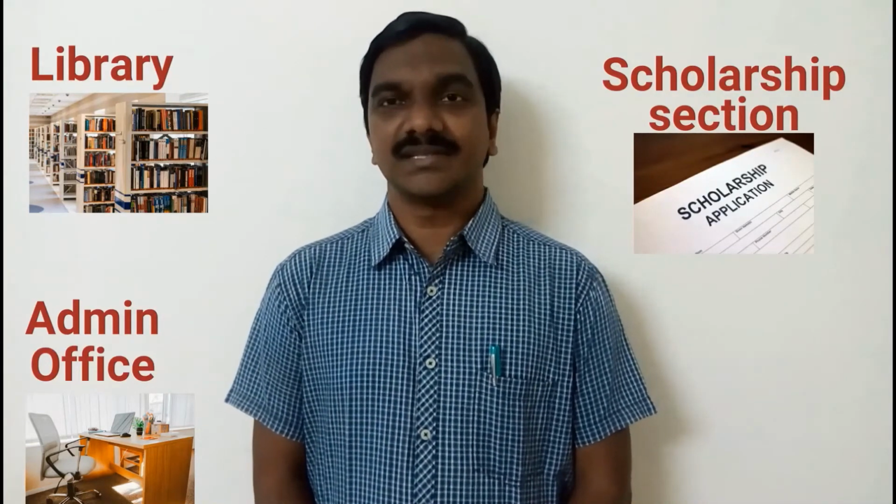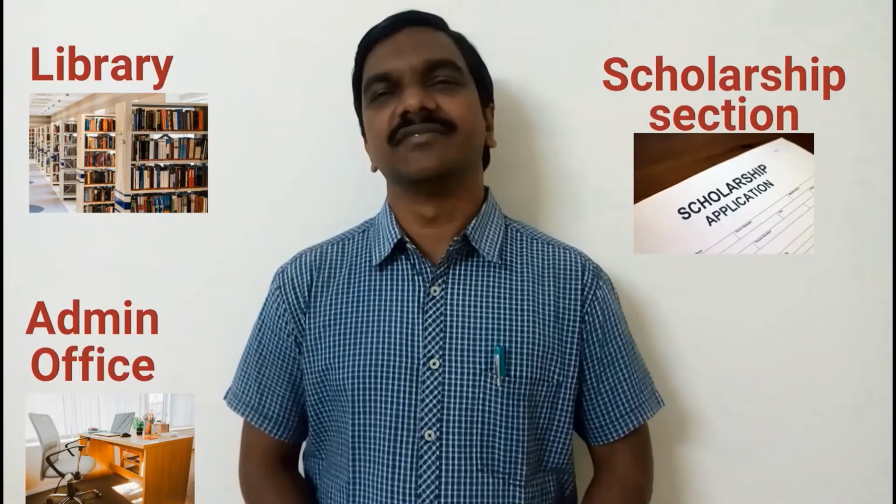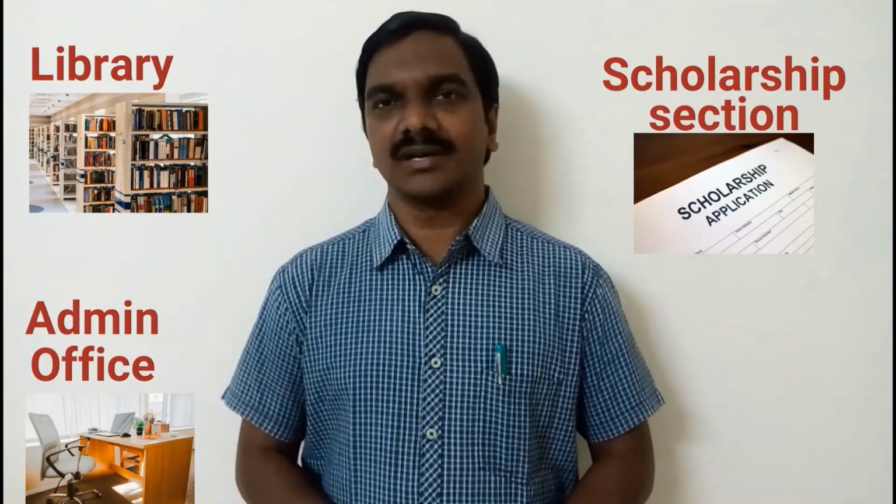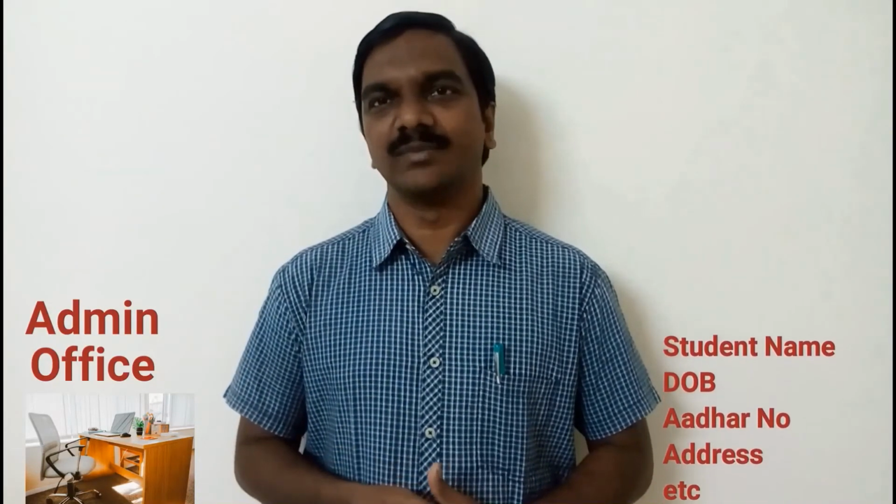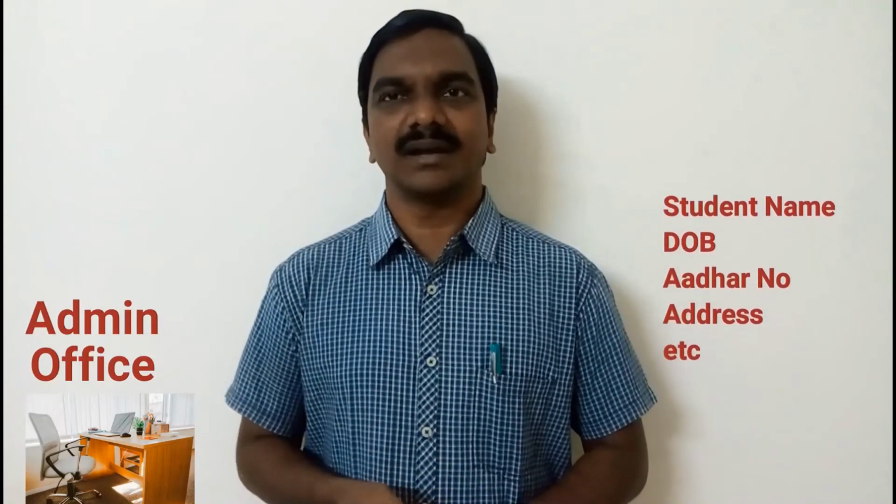In a file-based system, each and every department or block will maintain their own files. What do they store in the files? They store the details of students. For example, take our college office. If they are maintaining a file with the following details: the student name, the student date of birth, the student Aadhaar number, and address. All these things are needed by the office.